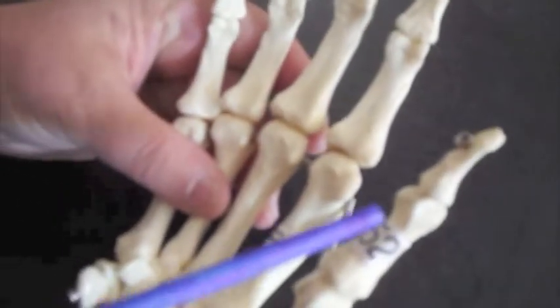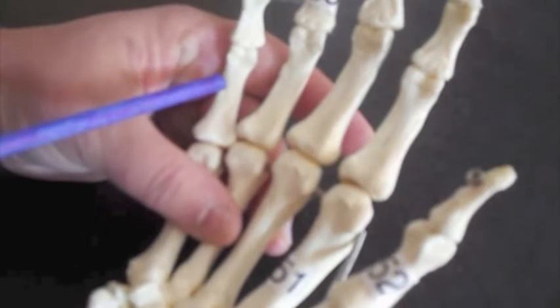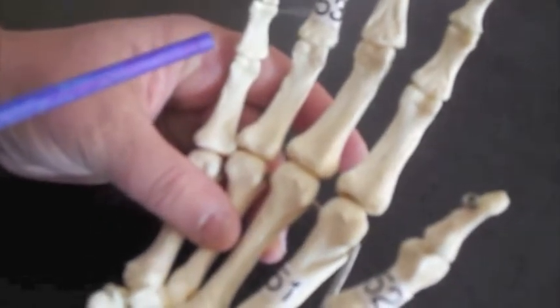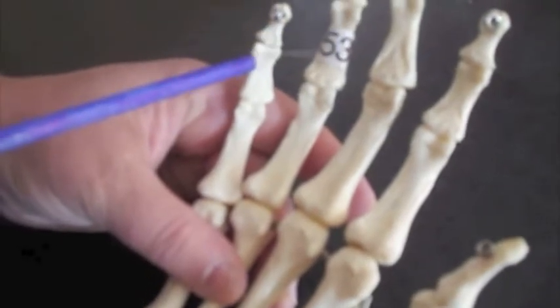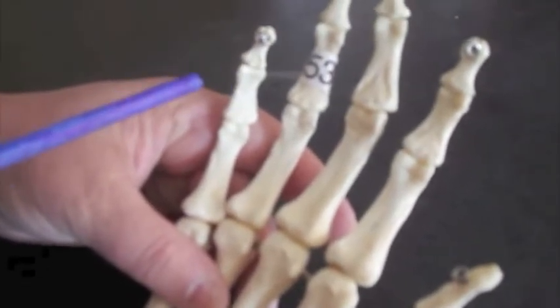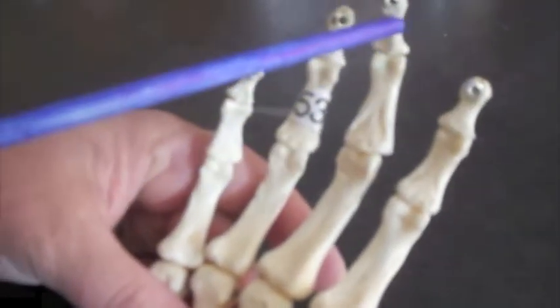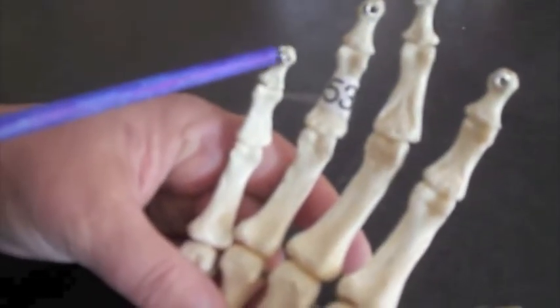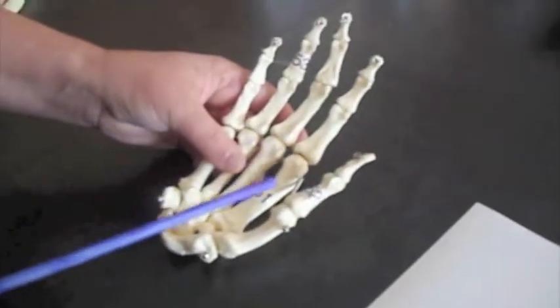This is the first, second, third, fourth, fifth proximal phalange. This is the second, third, fourth, fifth middle phalange. And this is the first, second, third, fourth, fifth distal phalange. And that is our hand.